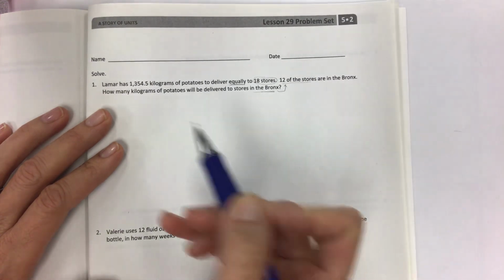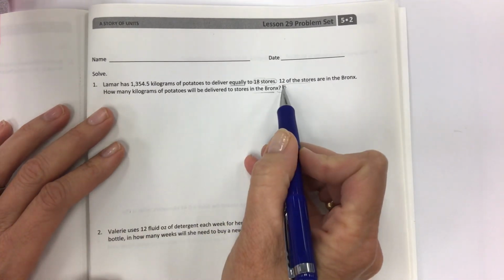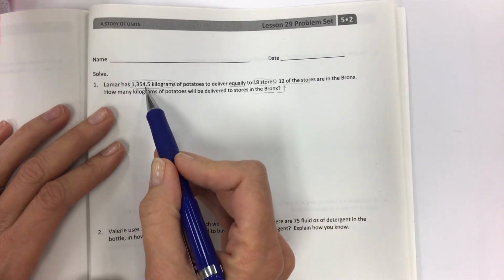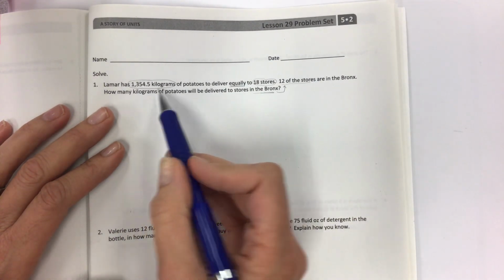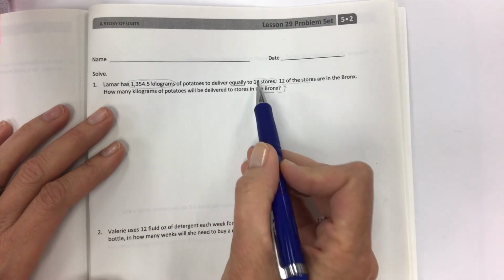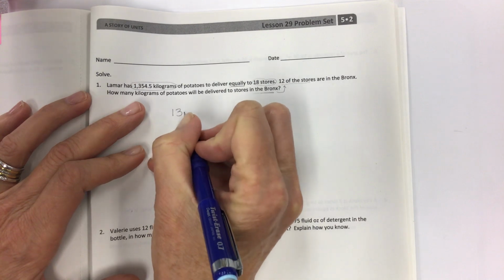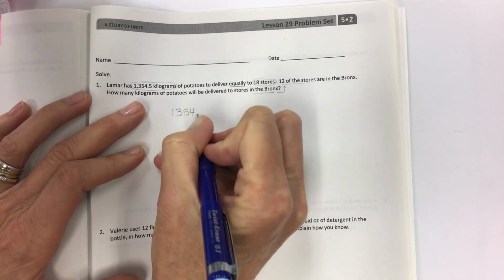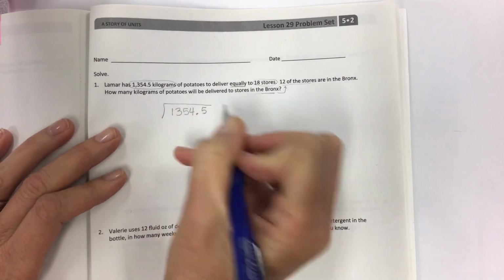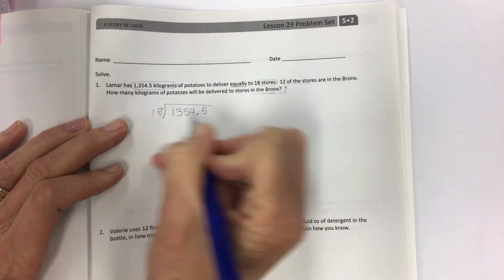The 12. So in order for us to figure out the 12, first we need to take care of this whole amount, W-H-O-L-E, whole, and deliver it equally to the 18 stores. So we're going to do a division problem, 1354.5, and divide it by the 18 stores that will receive all these potatoes equally.